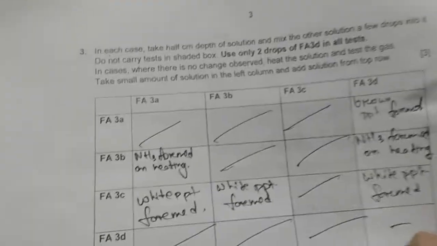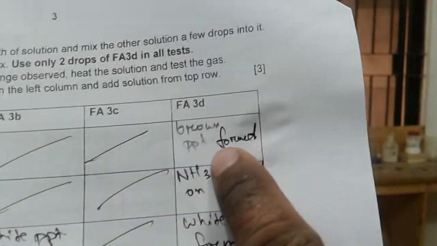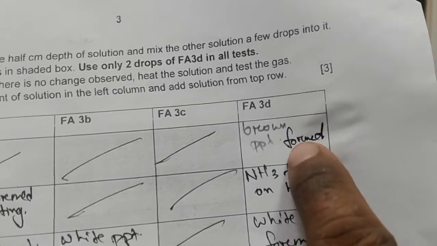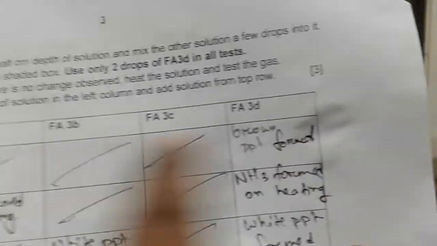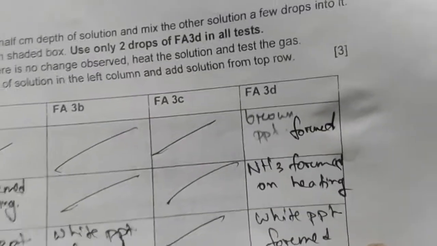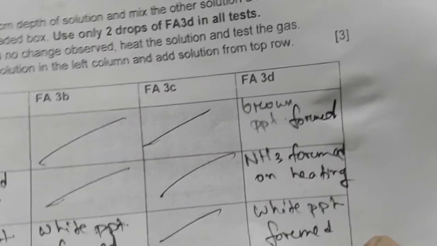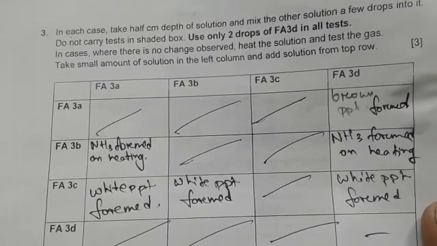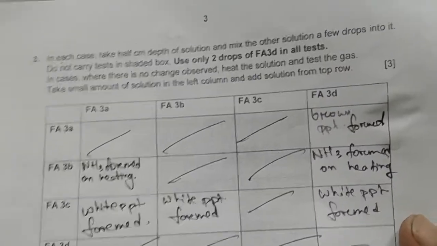Now this is a turning point, a trick. Fa3A is sodium hydroxide, which you have already identified, and with Fa3A you are adding Fa3D, which forms a brown precipitate. Although this is not included in the analysis table, just remember that a brown precipitate is formed with sodium hydroxide only by the presence of silver ions.